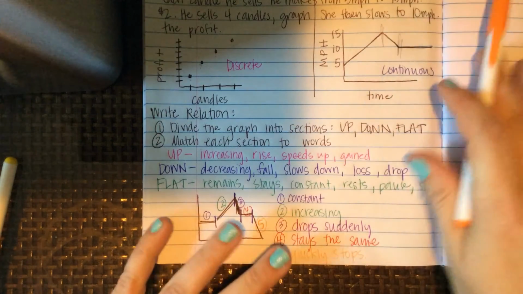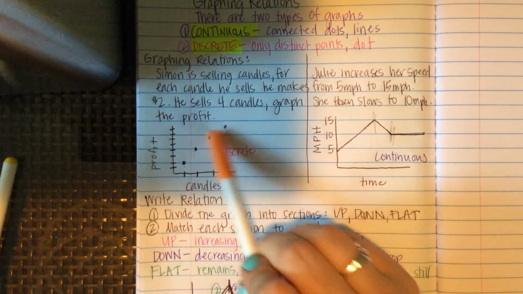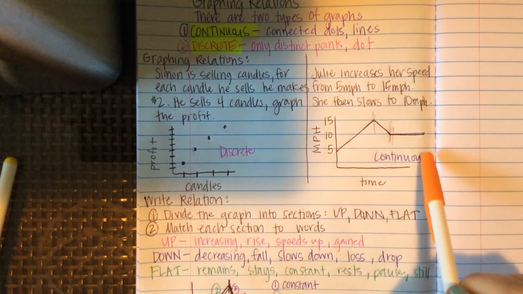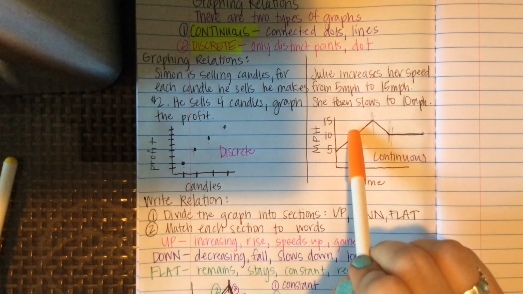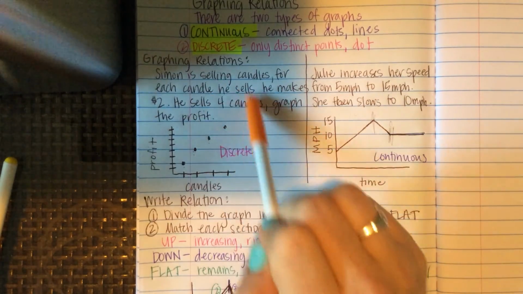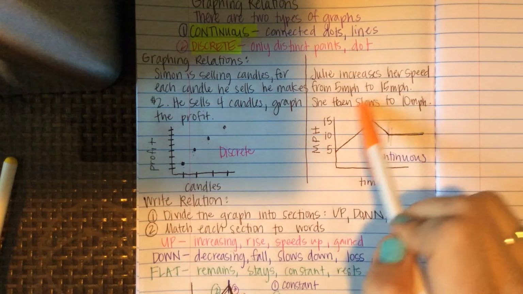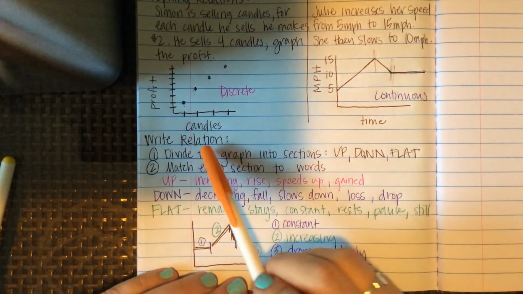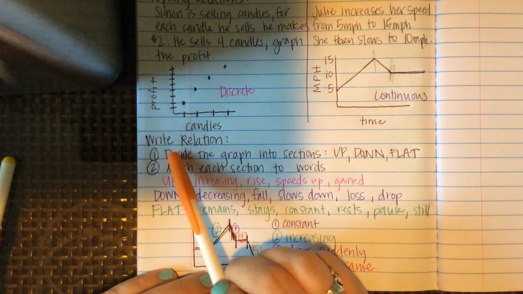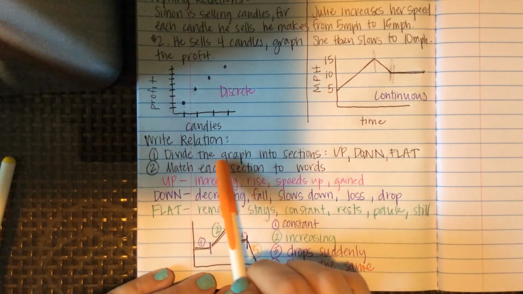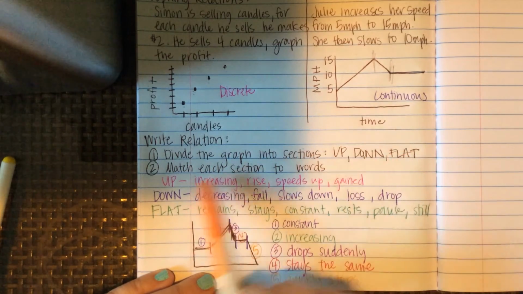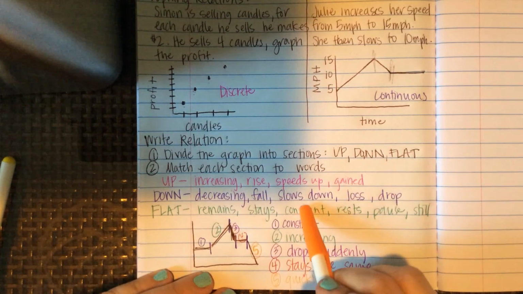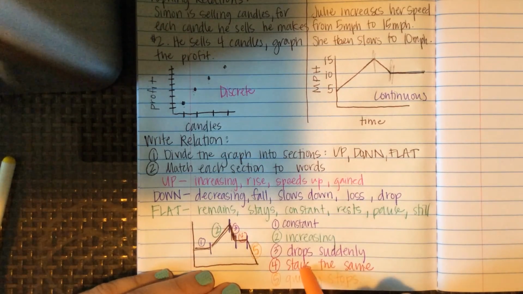So for your homework, you're going to practice graphing. You're going to have to say, is this a discrete graph or is this a continuous graph? So you're looking at the data and making the decision, is it something that's distinct or is it something that's continuous, right? Discrete, continuous. Then the other part you're going to have to do is look at a graph and write the relation. So you're going to have to divide the graph into sections, up, down, and flat, and match each section to words, giving it a story behind it.